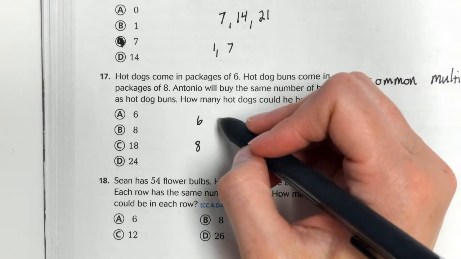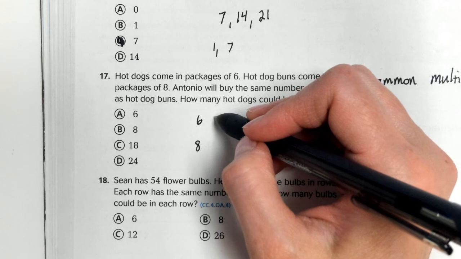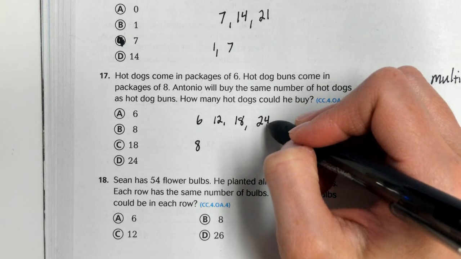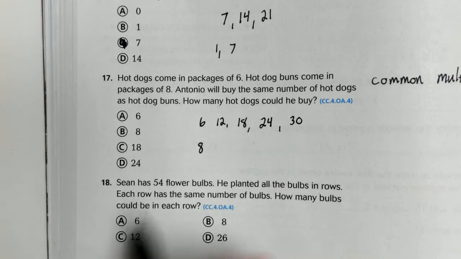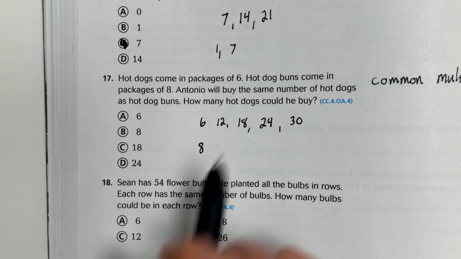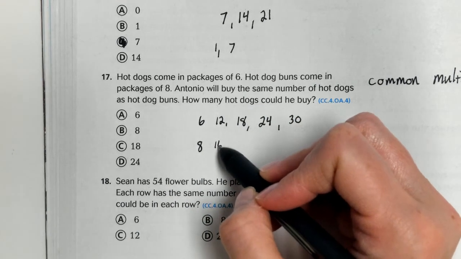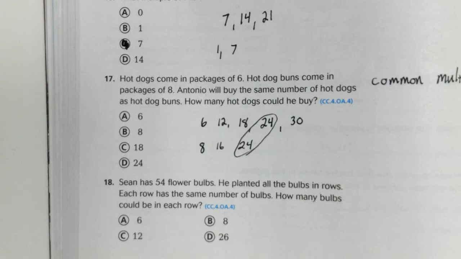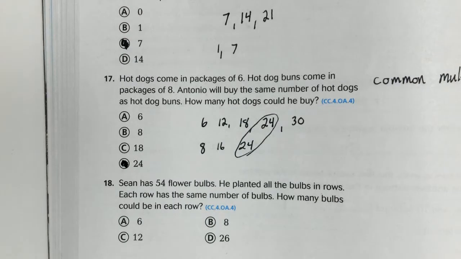All right, so what are the multiples of 6? Let's keep going. 12. 18. 24. Now let's go to 30. All right, let's do the multiples of 8, and we'll go until we run into one of these numbers. So 8, 16, 24. Oh, I ran into it. There is my lowest common multiple. So if I buy 24 hot dogs, then I'll have exactly the right number of buns.